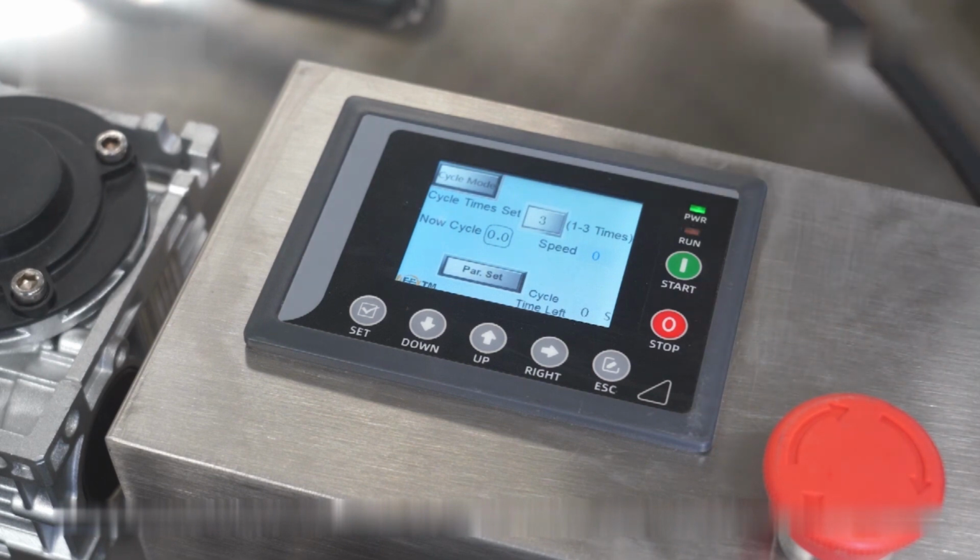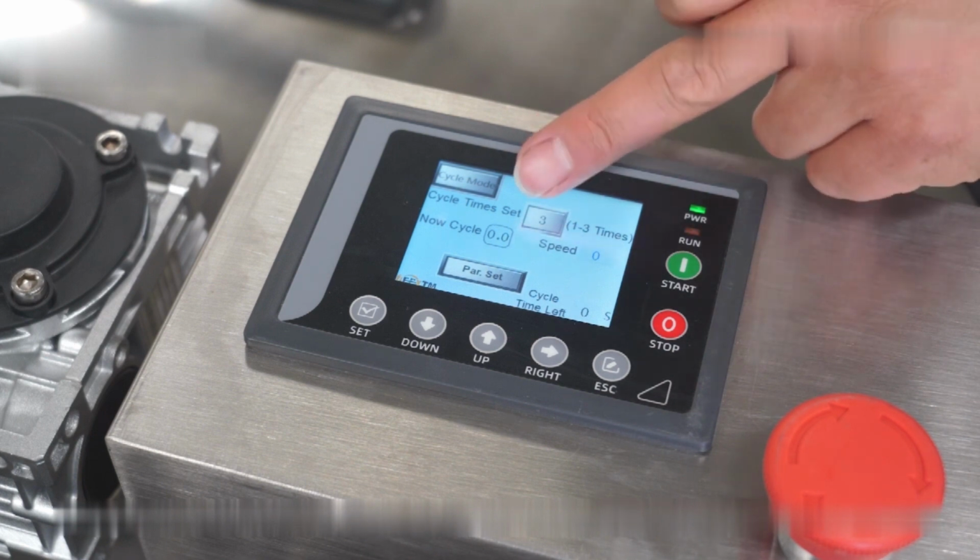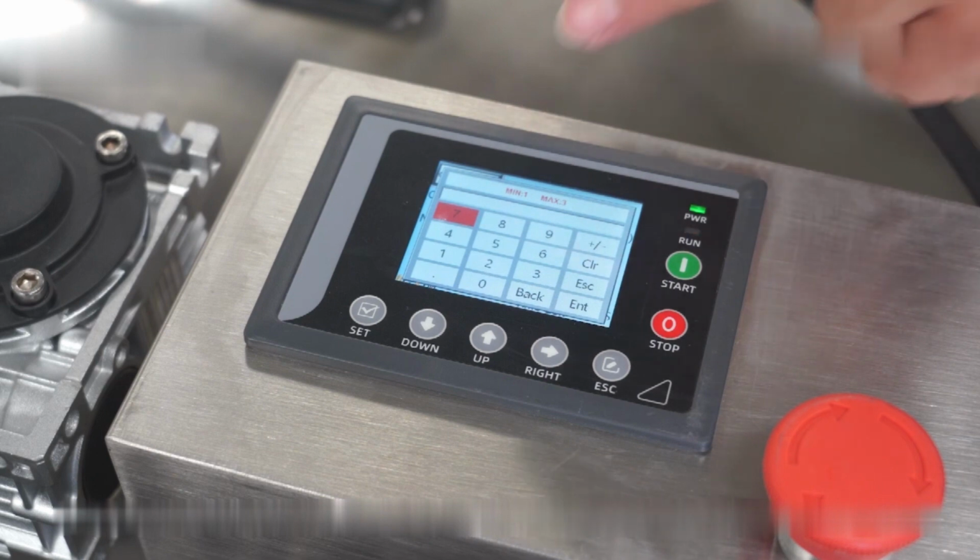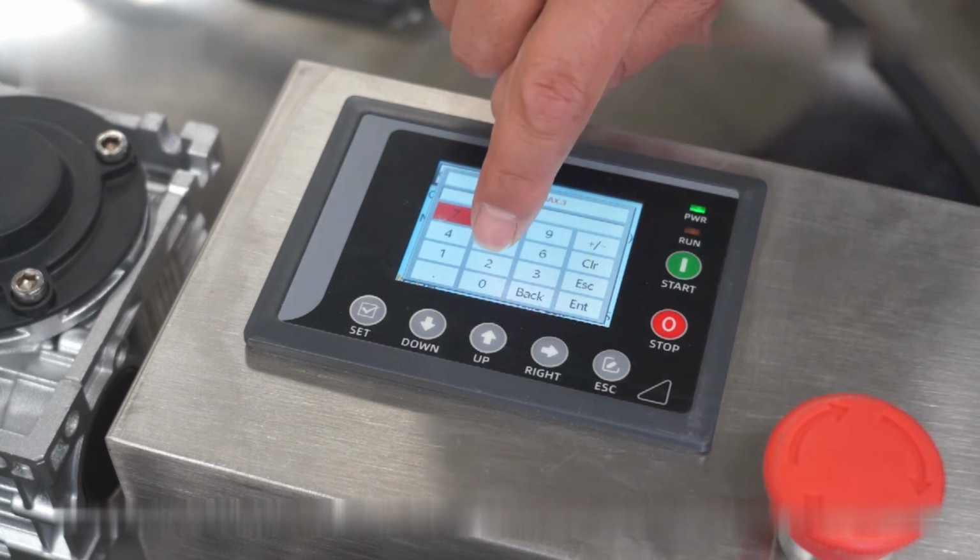Perform parameter setting, mainly including the time of cycles, and specific parameter settings for each cycle. First, set the number of cycles. The maximum is 3 times. Here we set it to 2 times for demonstration.